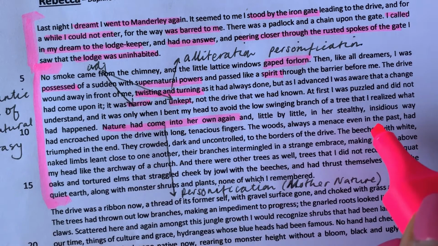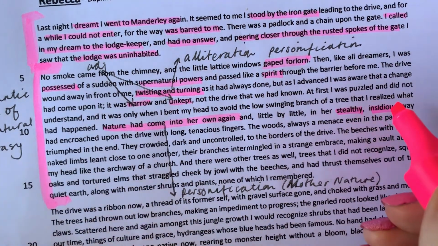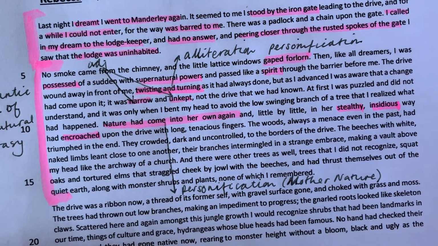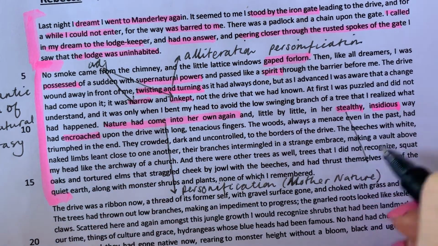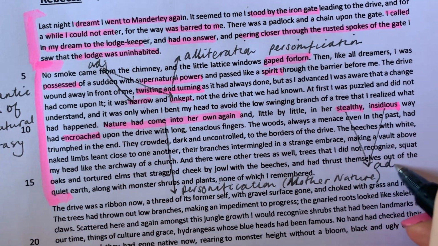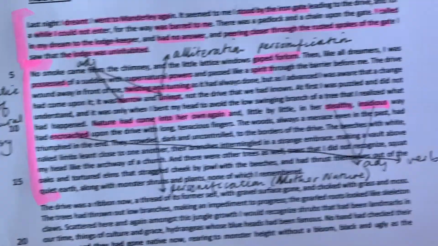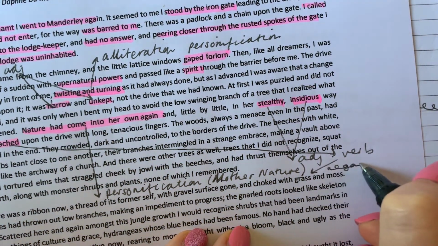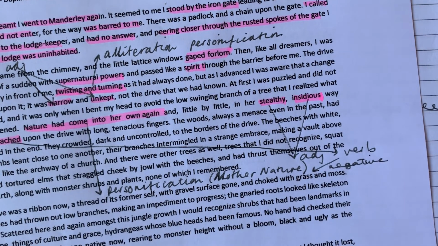Now, we stopped and talked about these words when we were looking at it in the first video. Stealthy, insidious, encroached. They're all very negative words. So you've got this idea of Mother Nature, but then you pair her, that personification, with these two adjectives and this verb. Getting a bit messy now, but that's absolutely fine. It's very negative. Suddenly Mother Nature doesn't seem like this loving woman anymore, that normal way of seeing her.